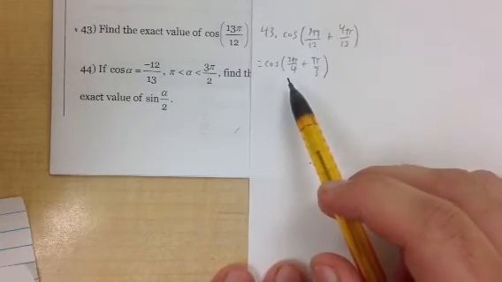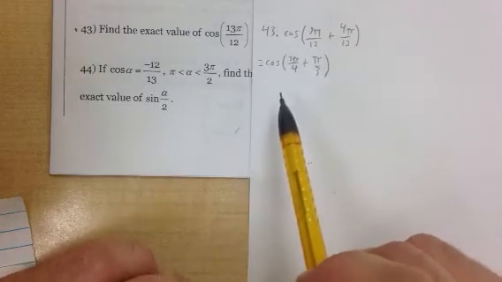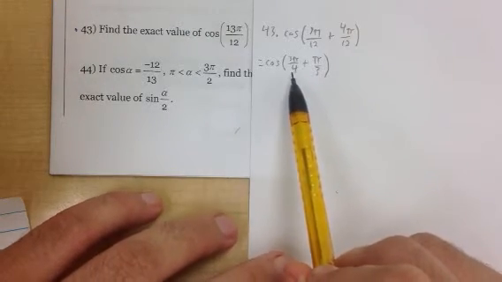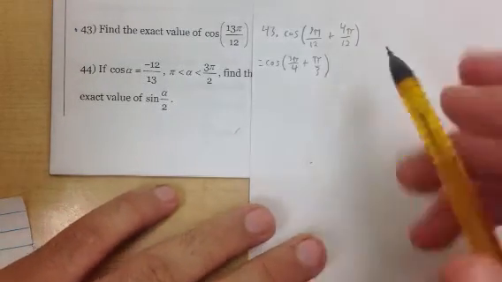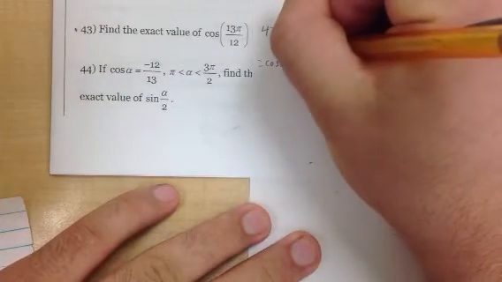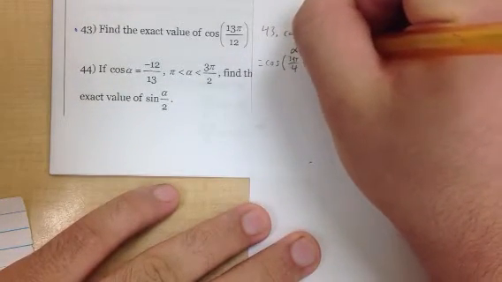Now, what we're going to do is we're just going to let 3 pi over 4 equal alpha, and the pi over 3 is going to equal beta.